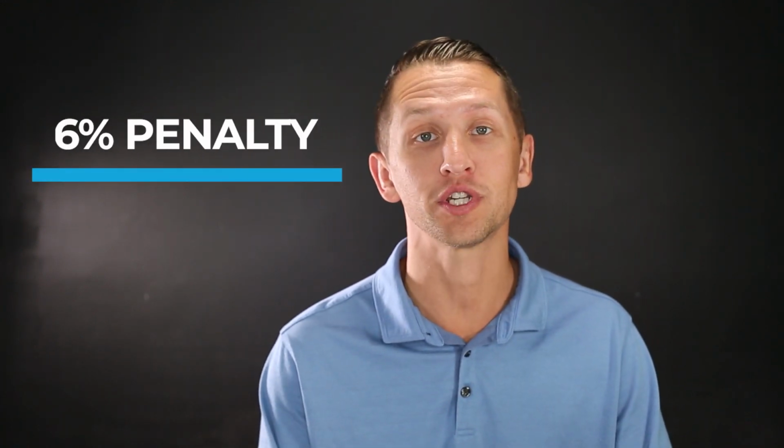Now those penalties, if you do nothing, if you ignore this, the penalty is big. It's 6% of the overcontribution, but it doesn't stop there. It's each and every single year that you don't fix it. Now you can fix this. You just have to do it before October 15th of that tax filing year, or you're gonna get that 6% penalty. Now, if you file your taxes, you're gonna need to do an amendment.